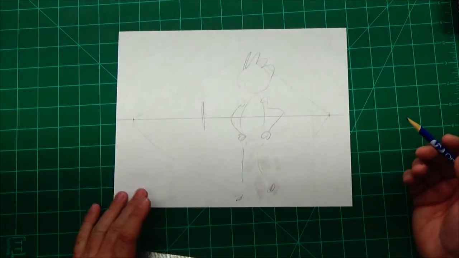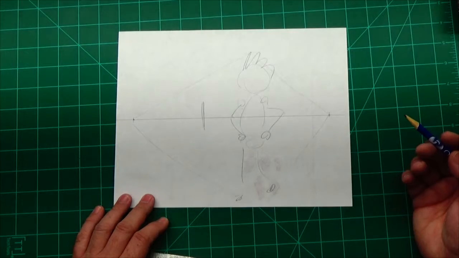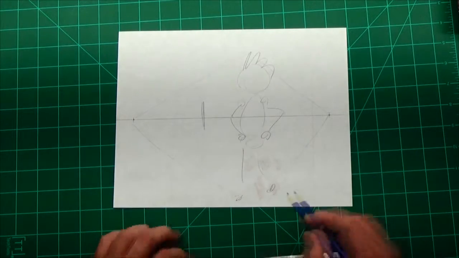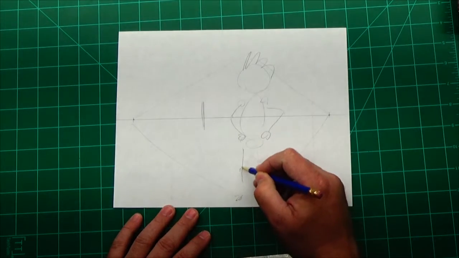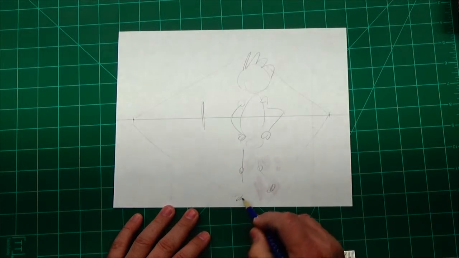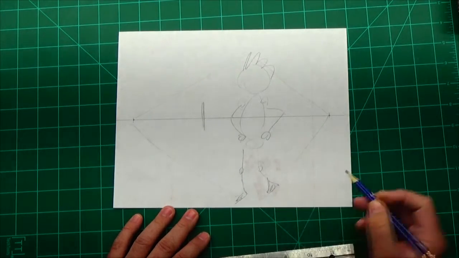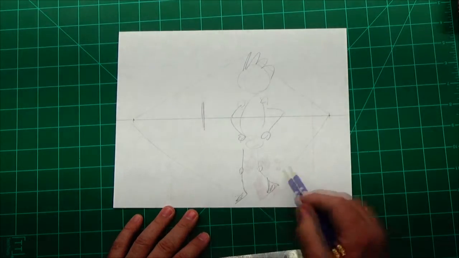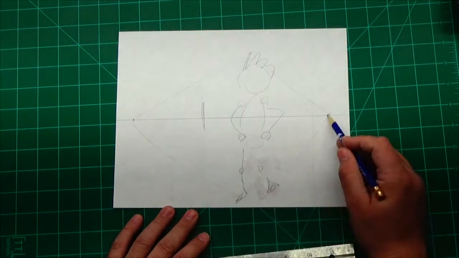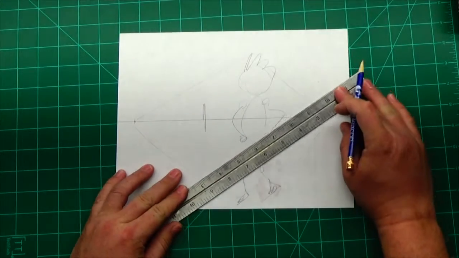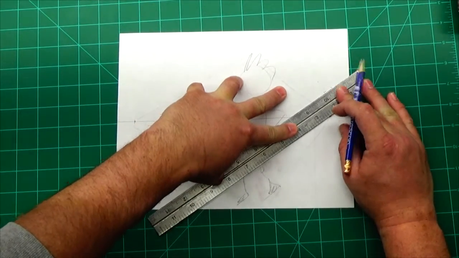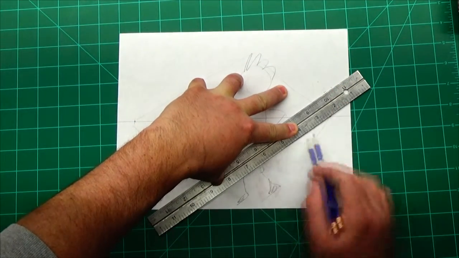And say he's walking down the street, and you want to do a sidewalk. Well, the sidewalk, you're going to base it on his size here. So for this kind of guy, this kind of size, say he's on the sidewalk. Well, your sidewalk is probably going to be somewhere in this range, based on his feet.